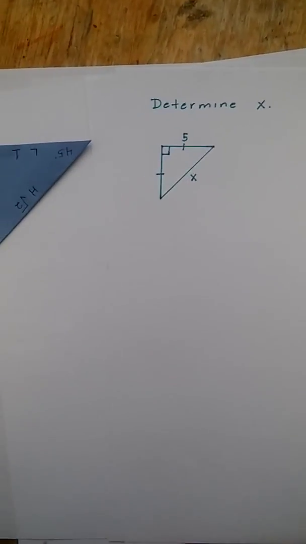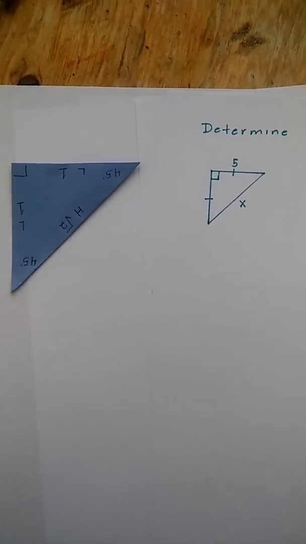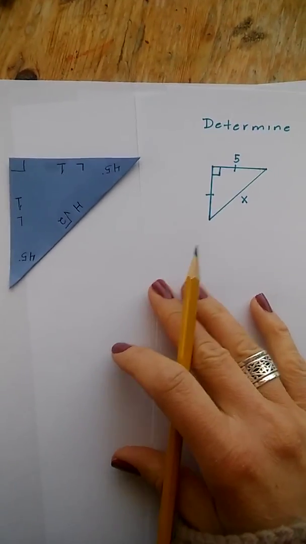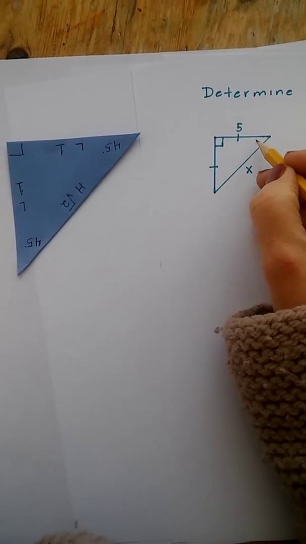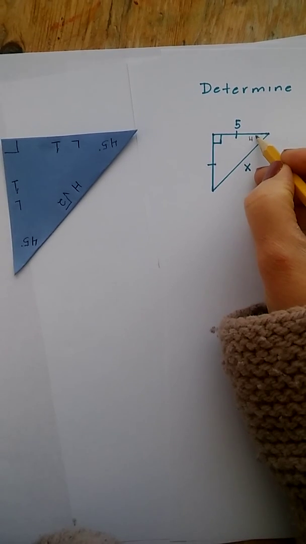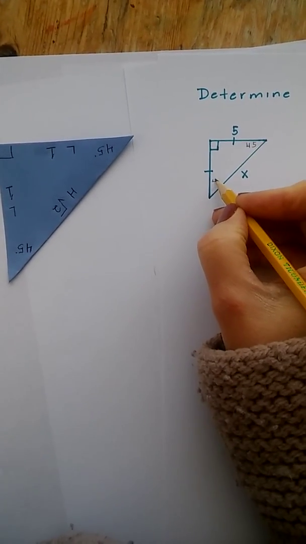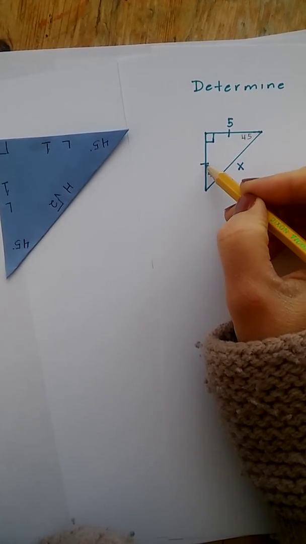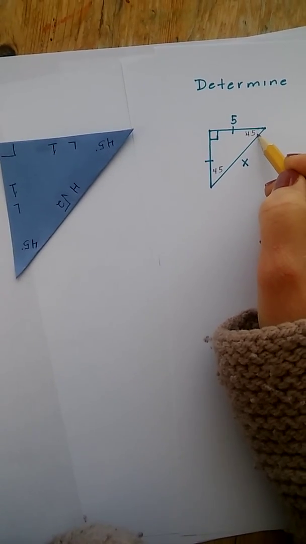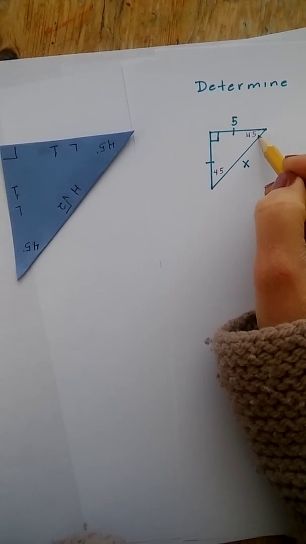So let's move over this way so we can look at the first one. I already placed my post-it note so it matches the diagram. If you take a look here, these are your 45-degree angles. Got our isosceles marks so we can be sure that we have matching 45-degree angles there.